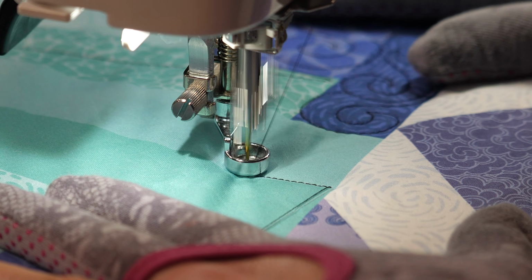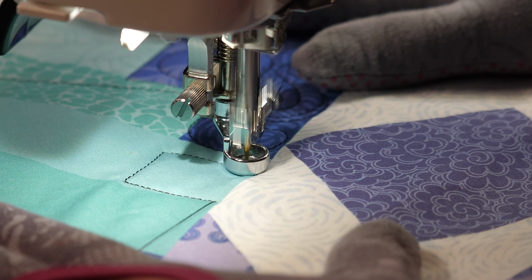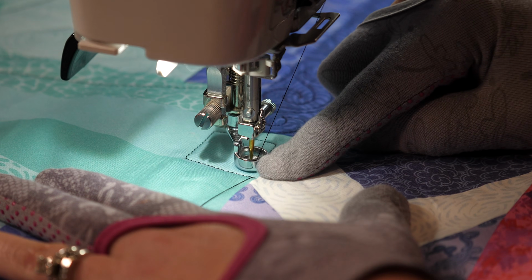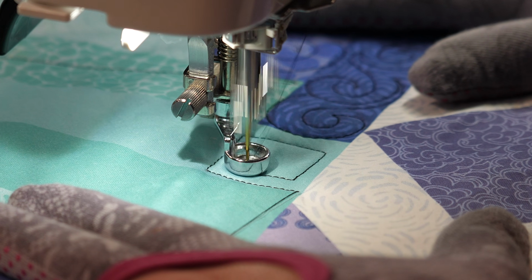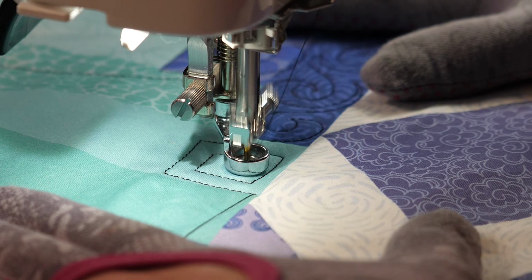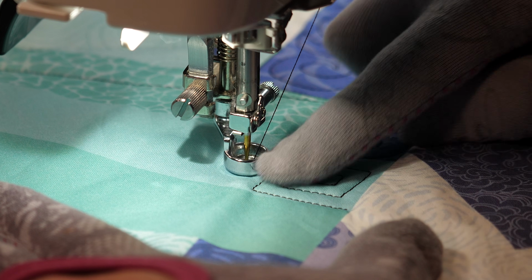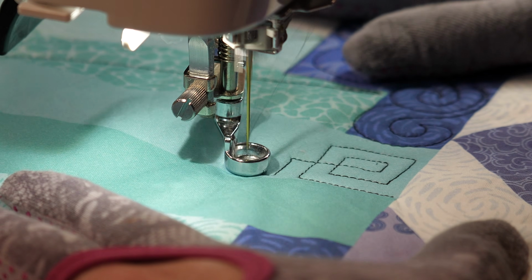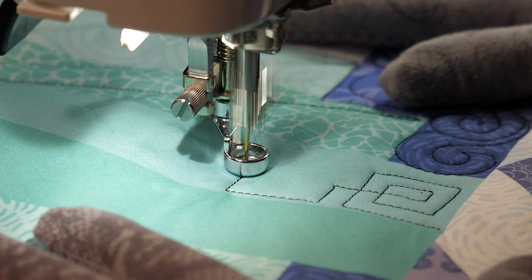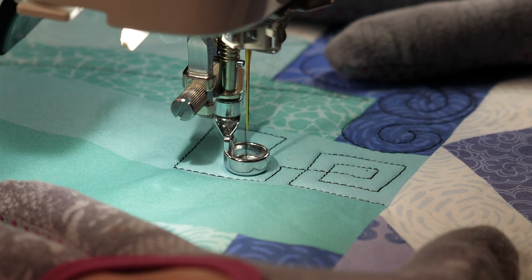I'm going to start by quilting a square that fills in my strip. And once I get ready to run into my previously quilted line, I'm going to begin echoing inside of that square until I reach the center. And once I get to the point where I don't have any room left, I'm going to quilt directly over the previously quilted lines until I'm outside of the box, and I'm going to repeat, quilting another box shape and then echoing my way to the inside.